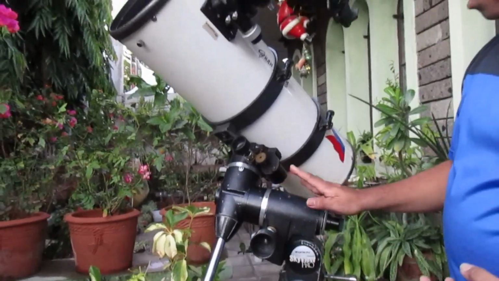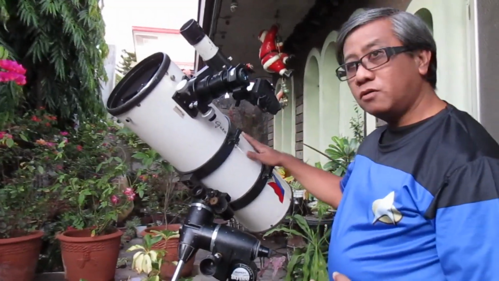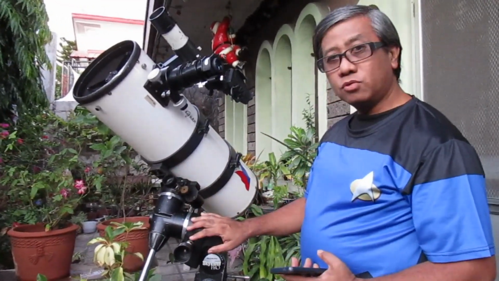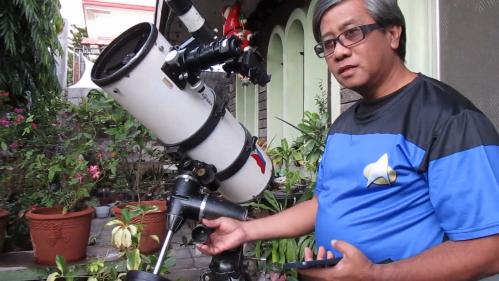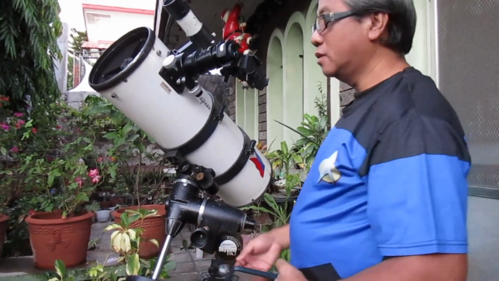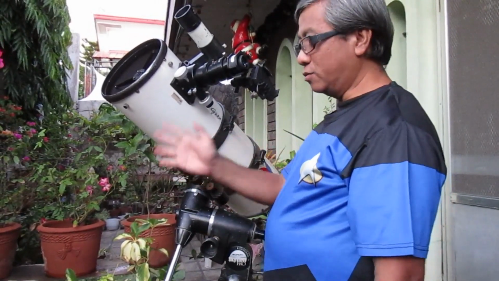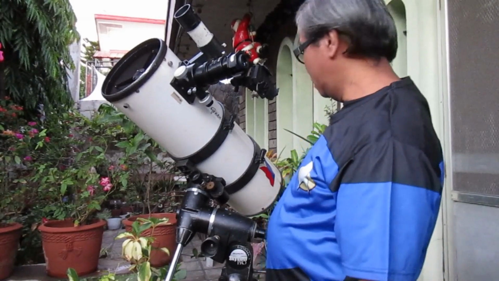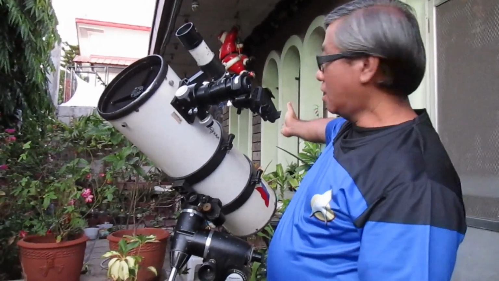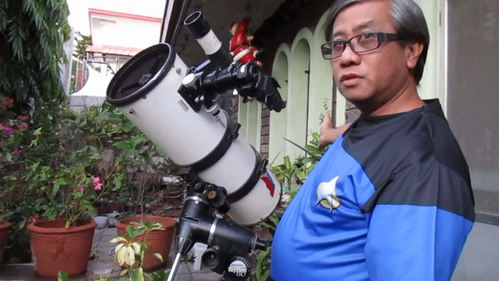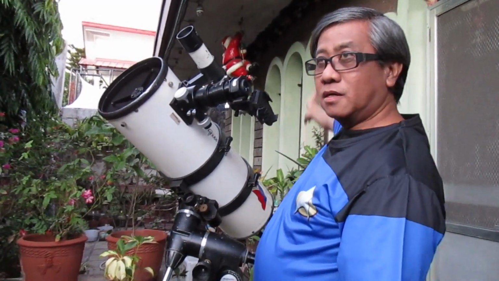If your mount is polar aligned, and if you were able to find your target, all you need to adjust is the right ascension knob. Right ascension, because if you will use your body, your front here is north, the back is south, your right hand here is east, and the sun, the moon, and the planets, they all rise eastward.